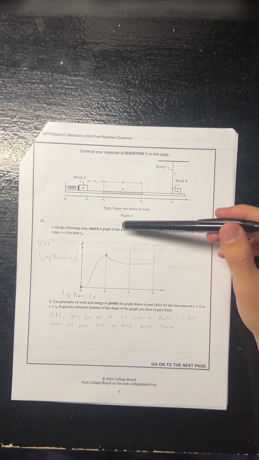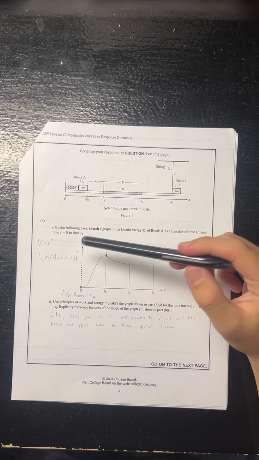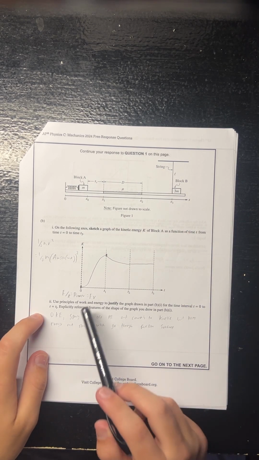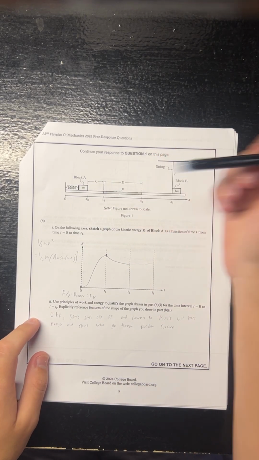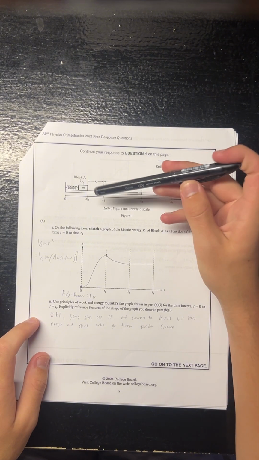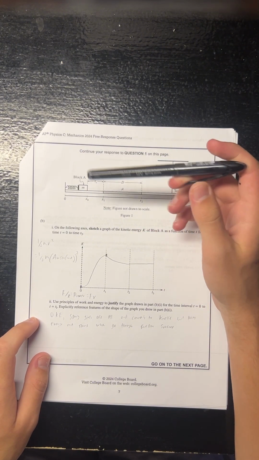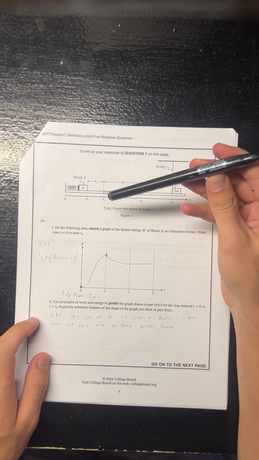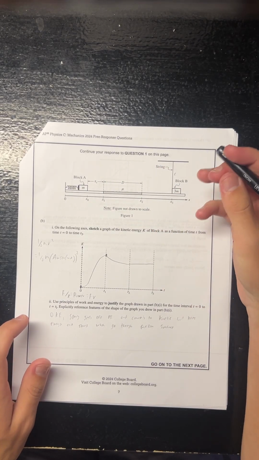Okay, the next part is on the following axis, sketch a graph of kinetic energy K of block A as a function of time, from time 0 to time t3. Our first interval is from 0 to t1, which is from x0 to x1. It has potential energy from the spring of 1/2 k x squared, and then that is converted as it travels through xc to kinetic energy.